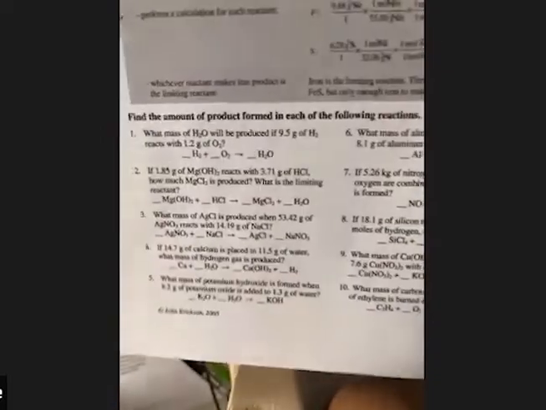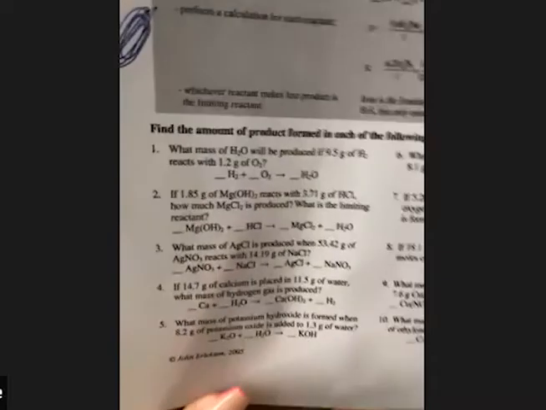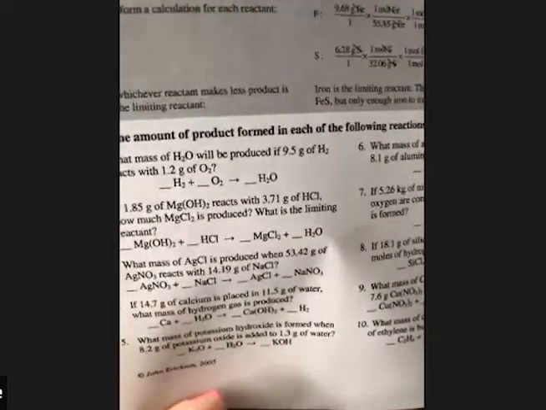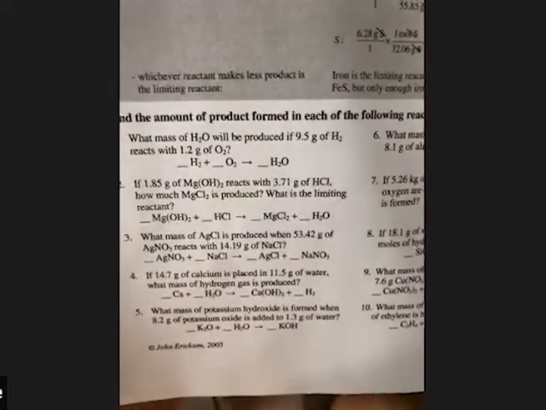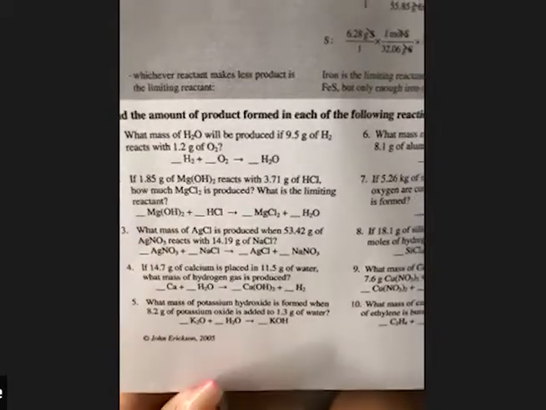So let's pull this out. I have it here in case you don't have a printer. But let's try to work on this one together so it's clear what I'm asking you guys to do for 6 through 10.